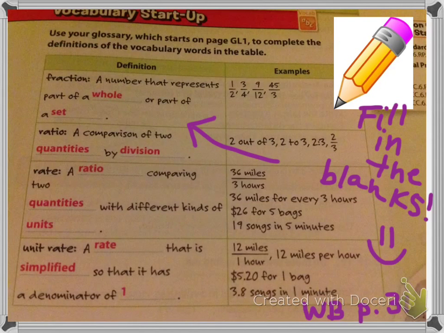Alright, move on. Starting on page 31 in your workbook, I want you to fill in the blanks. This is a screenshot of my teacher edition. The pink words are the ones that you need to fill in on your paper. This is the vocabulary startup.